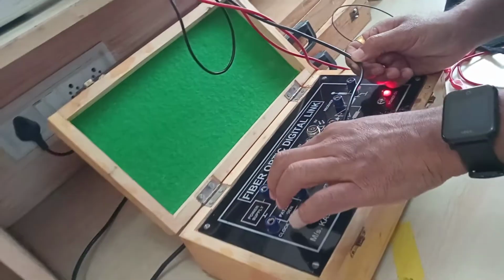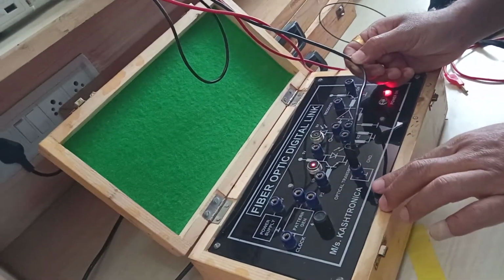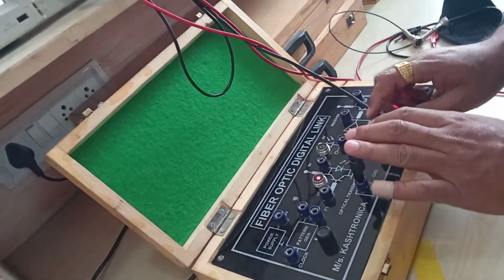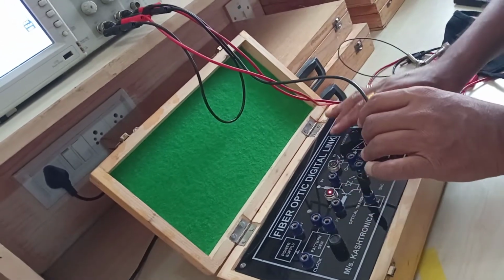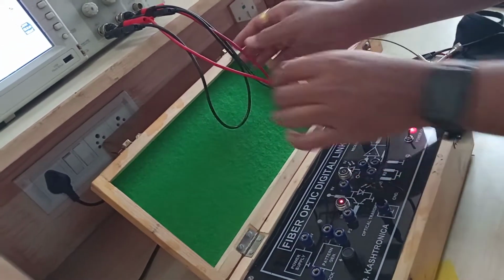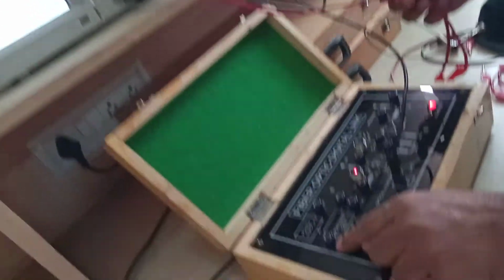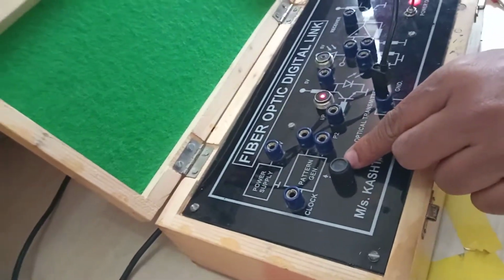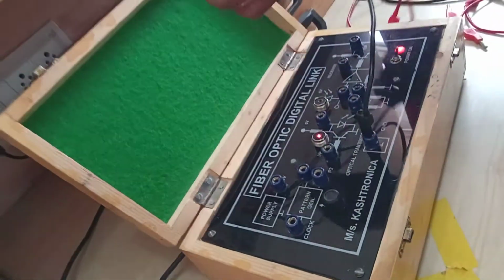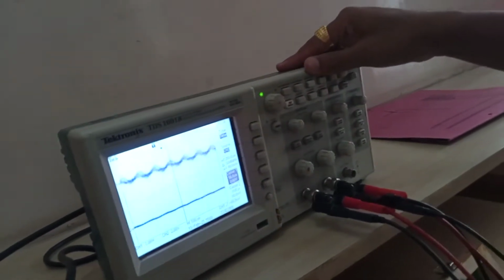These two signals we can send through the optical fiber from transmitter to the receiver. Initially we will generate the particular pattern with respect to the clock pulse. So this is the clock pulse. Initially I will keep this notch frequency at a minimum position. So this is the DSO. Everybody knows this is the DSO. This is a dual channel DSO.